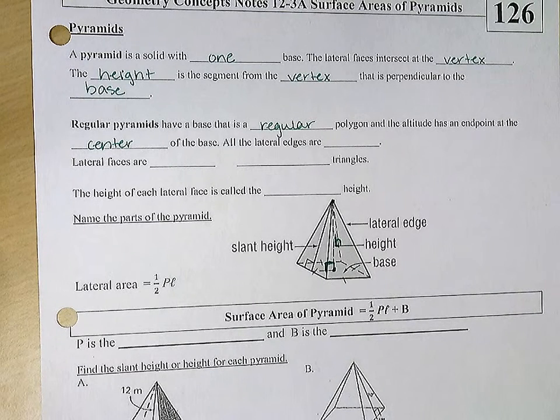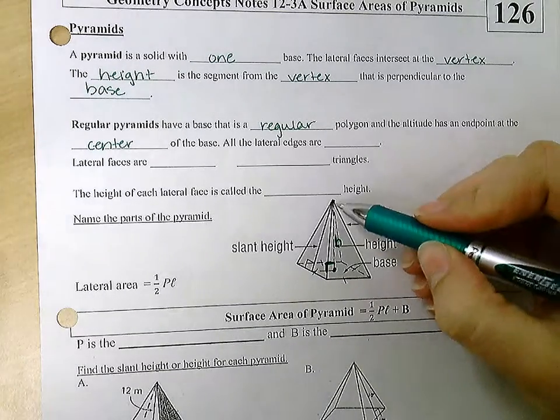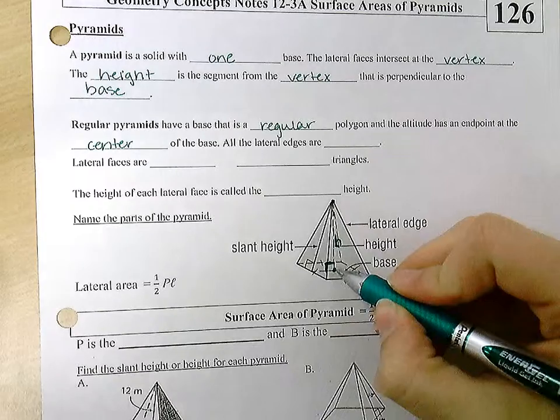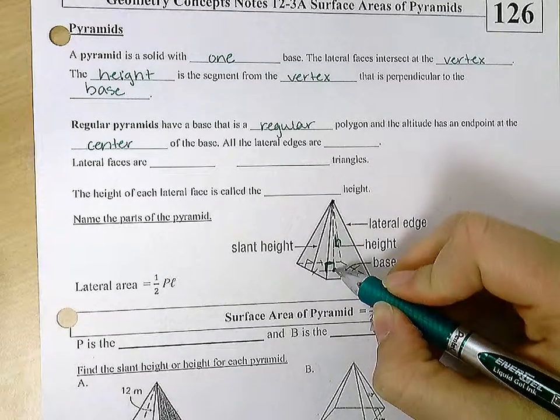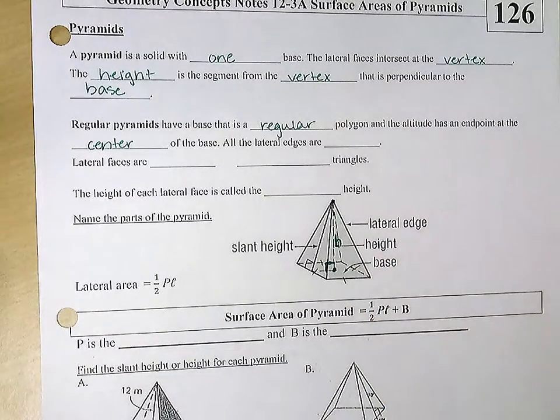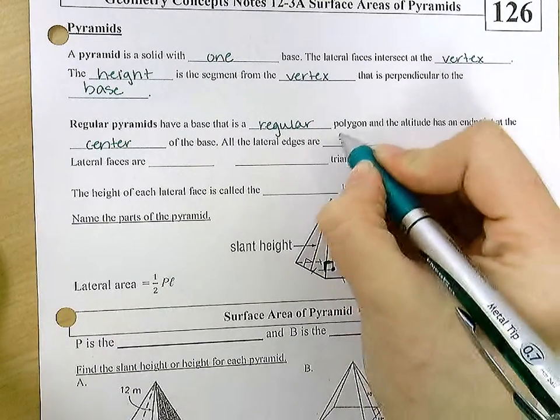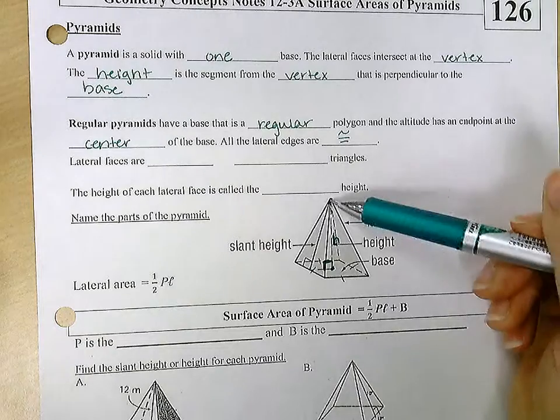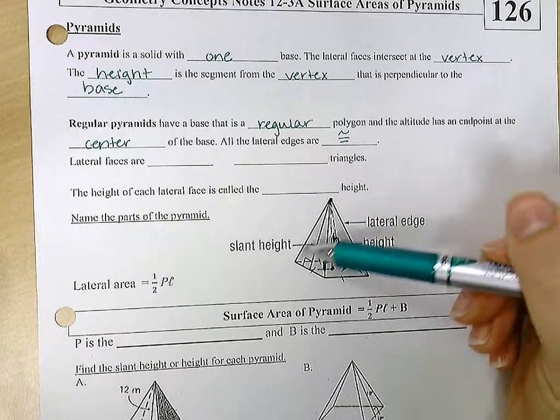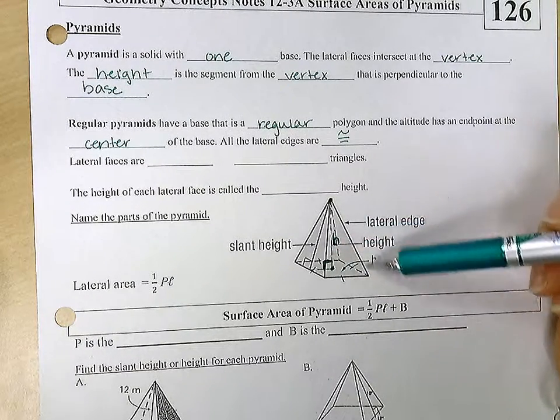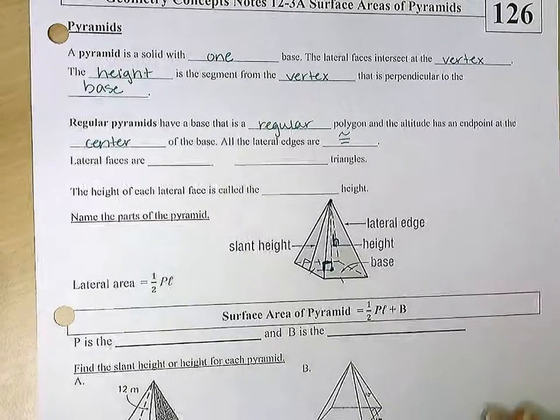Since all of those sides are congruent, this altitude or height will hit the very center point of your base. All of your lateral edges are going to be congruent, the same length.